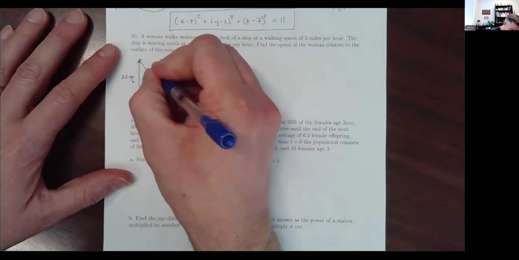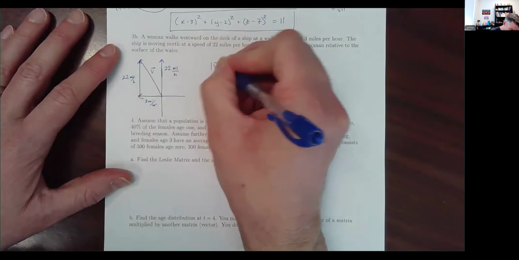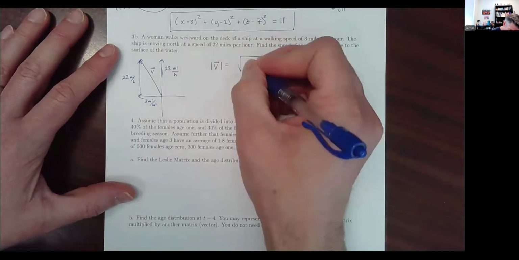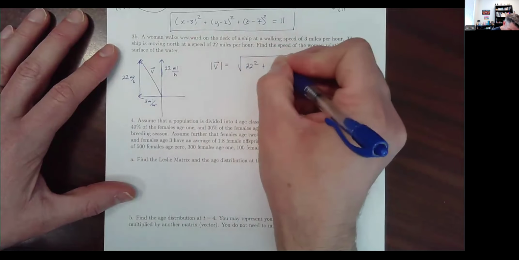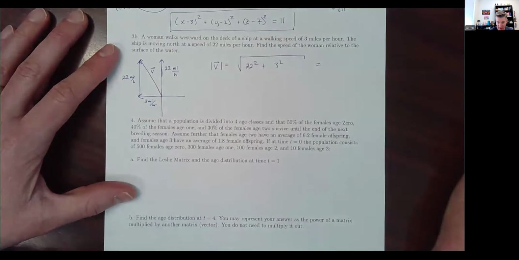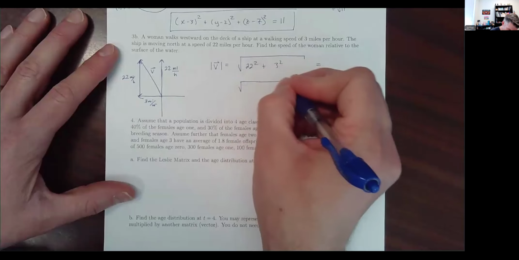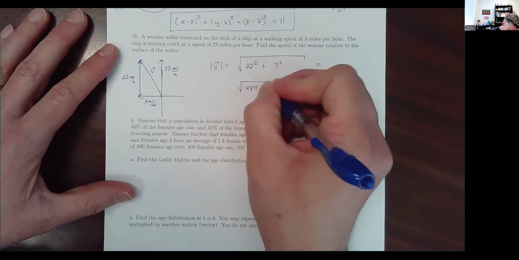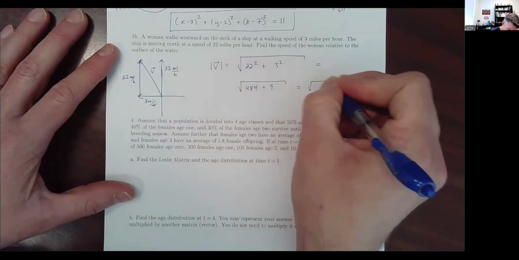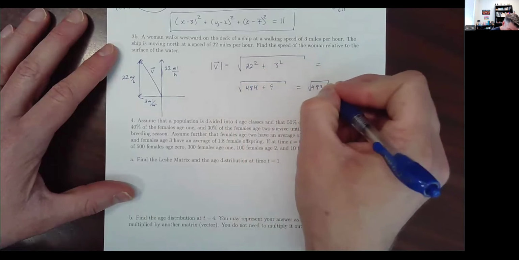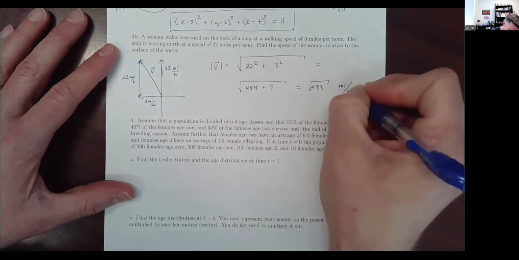So for this vector v, the magnitude of v is the square root of 22 squared plus 3 squared. I wouldn't simplify that really, but I will here. 22 squared is 484. 3 squared is 9. Add them together, you get the square root of 493. You should include the units of miles per hour.